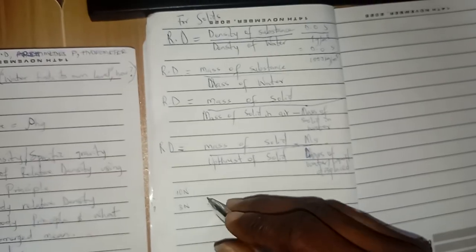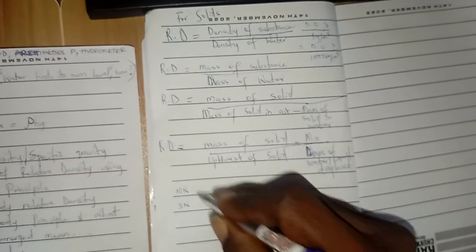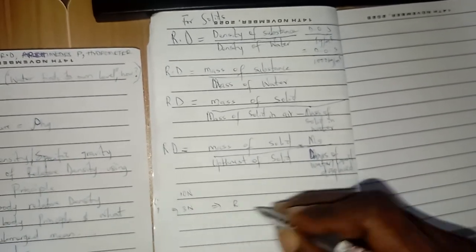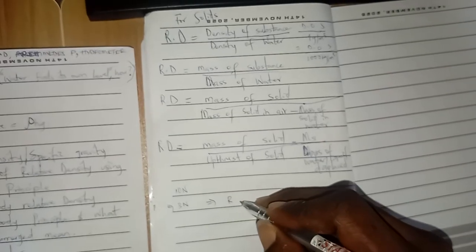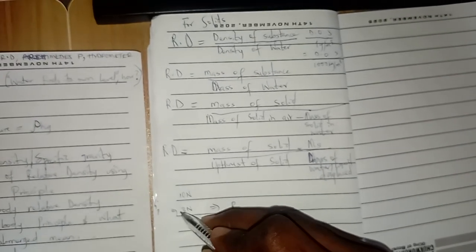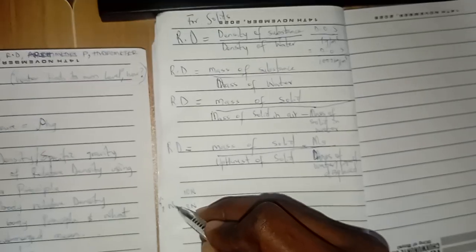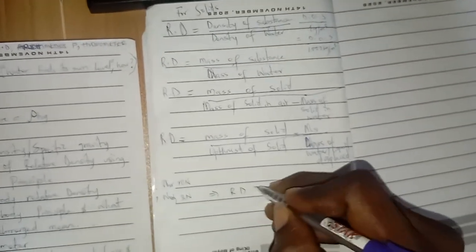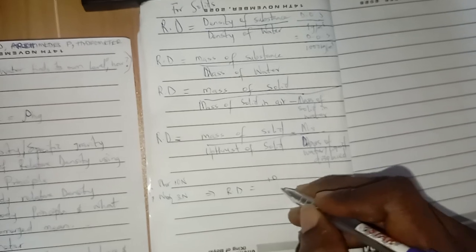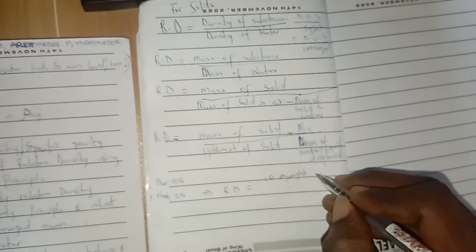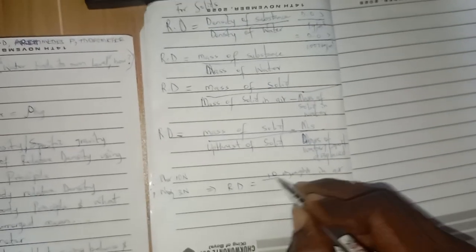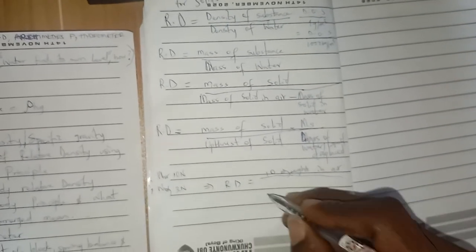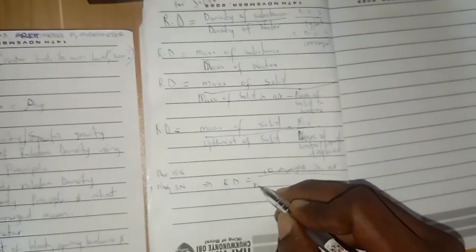So for that reason, to get the relative density of this, let's say the weight in water is 3 Newton and weight in air is 10 Newton. So relative density will simply be 10 Newton, weight in air all over weight in air minus weight in water.